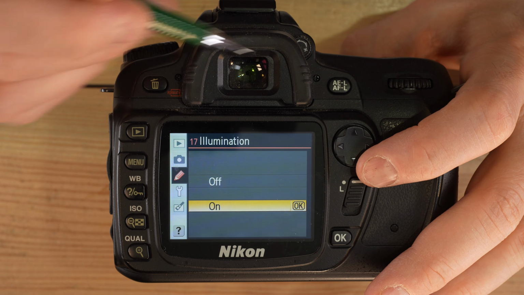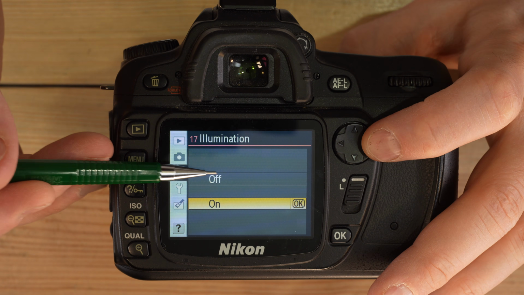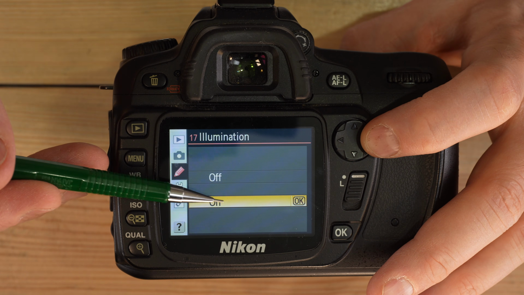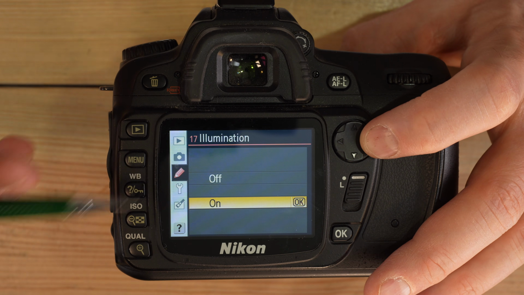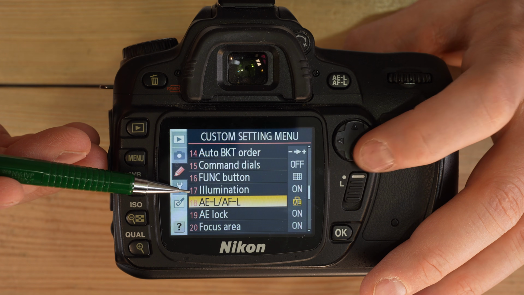Custom function 17 is your LCD illumination. Do you want the LCD in your viewfinder to be on or off? If you want it off so that you have a less distracting viewfinder, go for it. If you want the information that it provides that we saw in video 2, go for it.